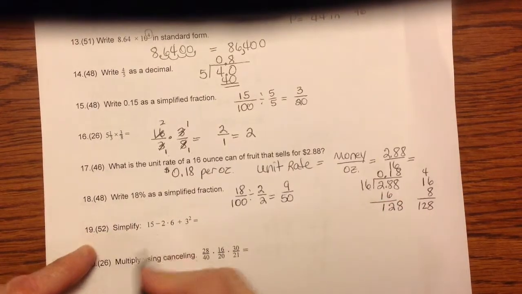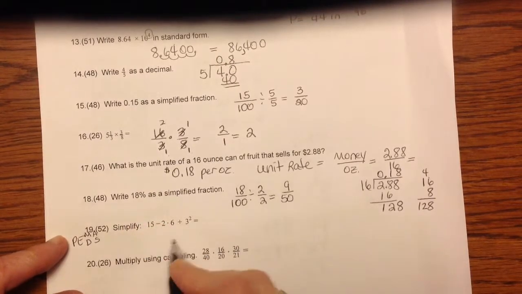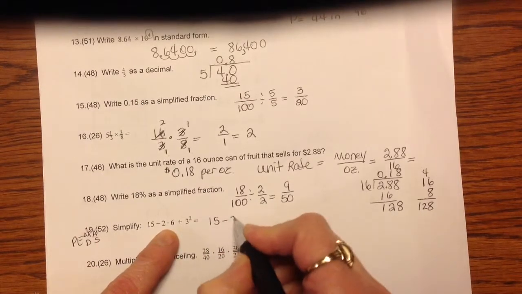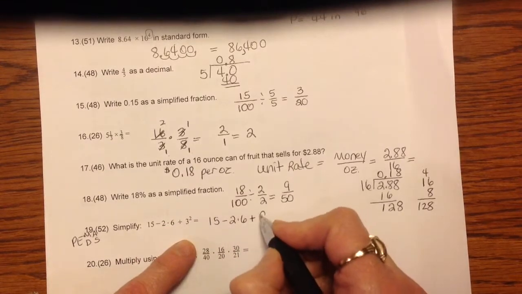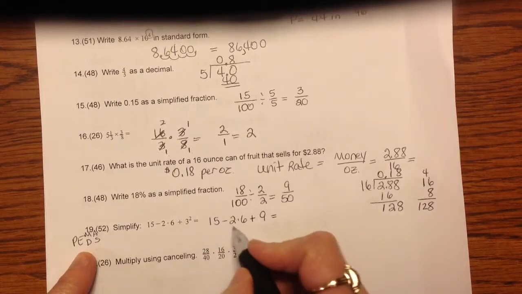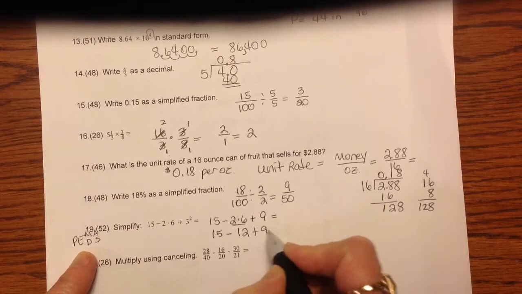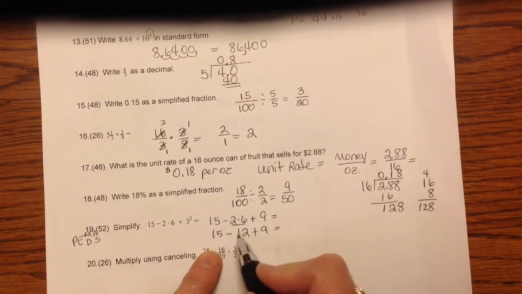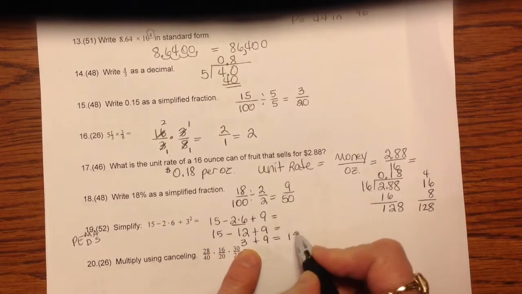Number 19, again we're going to do Please Excuse My Dear Aunt Sally. And we have no parentheses, but we do have an exponent. So I've got 15 minus 2 times 6 plus 3 squared, which is 3 times 3, which would be 9. We have multiplication right here, so we've got 15 minus 12 plus 9. Now we do adding and subtracting from left to right. So I've got 15 minus 12, which is 3, plus 9, which is 12.